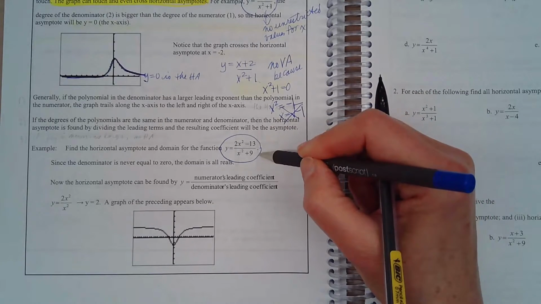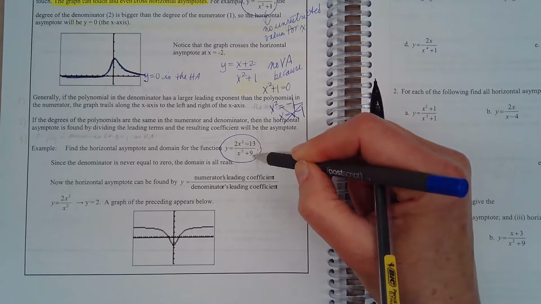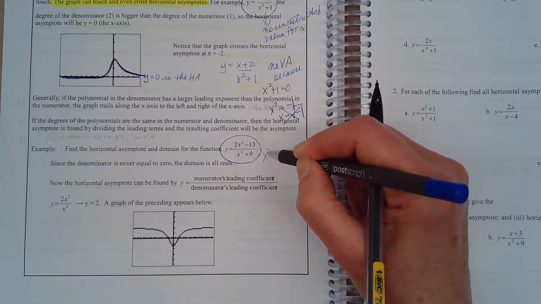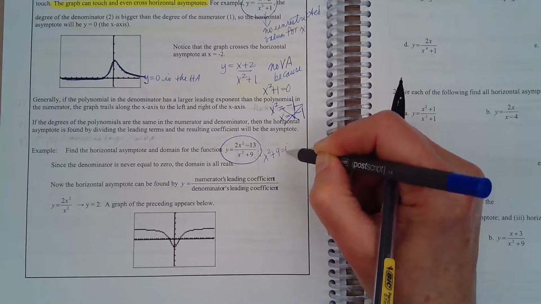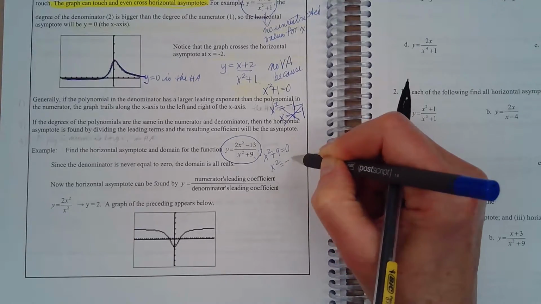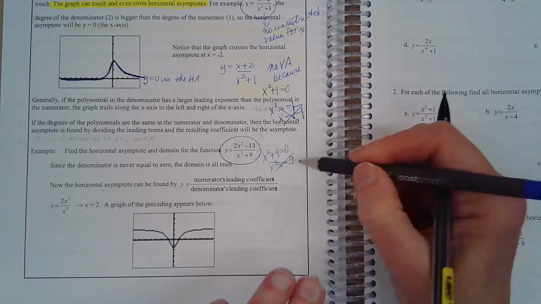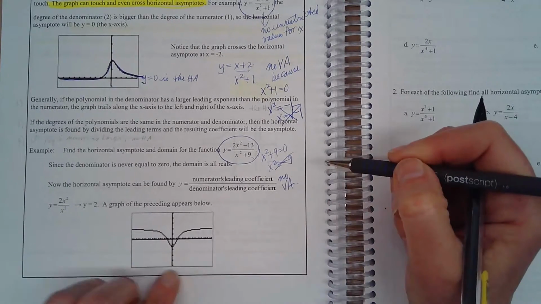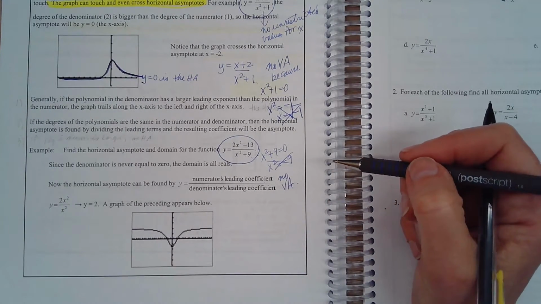No non-permissibles, right? It's still a polynomial. No non-permissibles. I'll never get 0 on the bottom, right? x squared plus 9 equals 0. x squared equals negative 9. That's not possible. So again, no vertical asymptote. You just end up with something weird again, right?